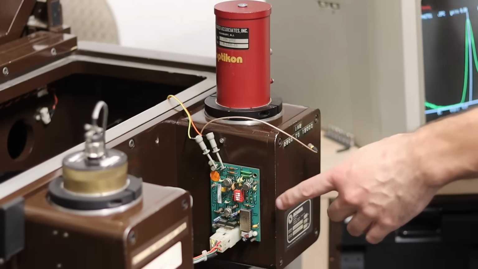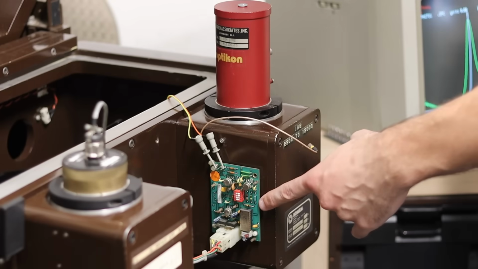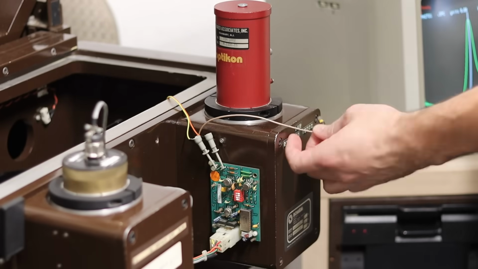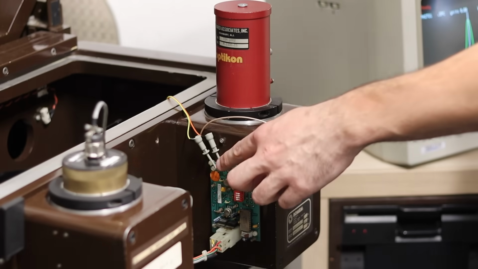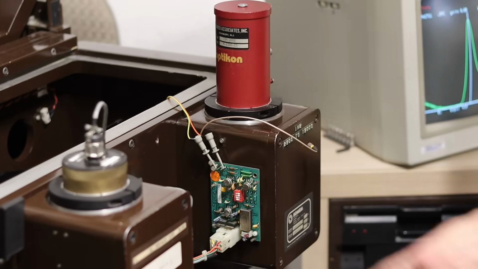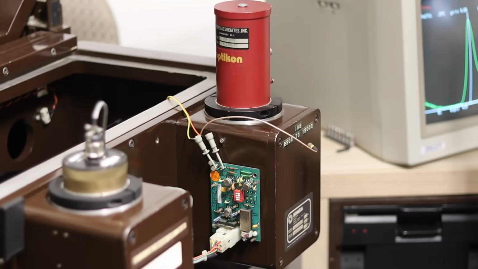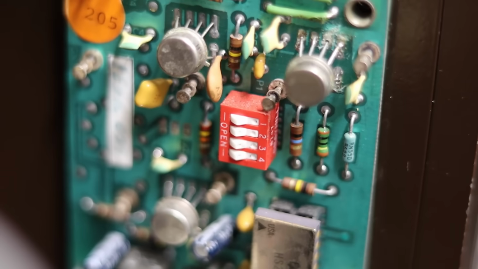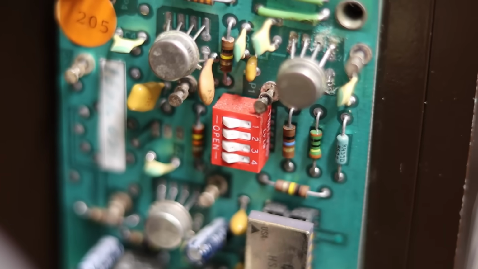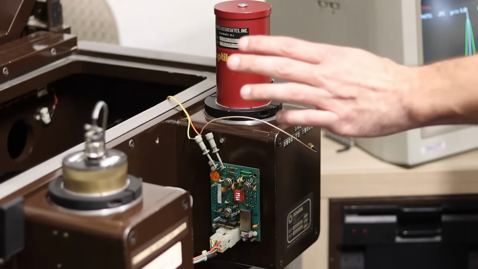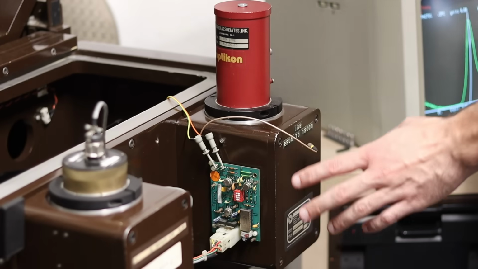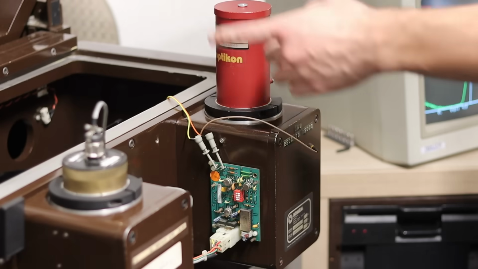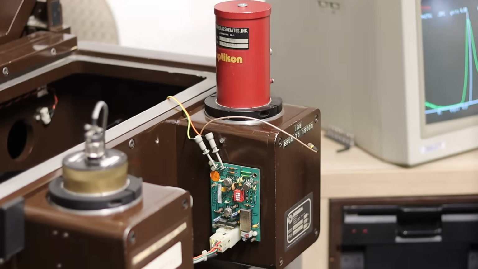And all I'm gonna do is use the preamplifier for the InSb detector up here. I'm just gonna disconnect the InSb from it and then run some clip leads from the pins here over to my little photodiode that's gonna be inside the sample compartment. And I'm gonna have to tweak the gain settings using this little dip switch right here. I'm gonna have to max it out completely because there's no way that this little photodiode is gonna be as sensitive as the InSb detector up here. But now all I gotta figure out is how to mount it in the sample chamber.